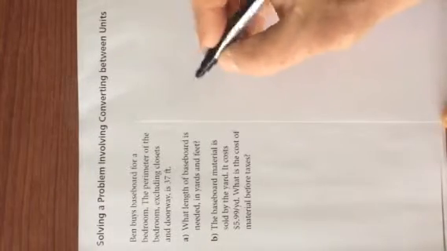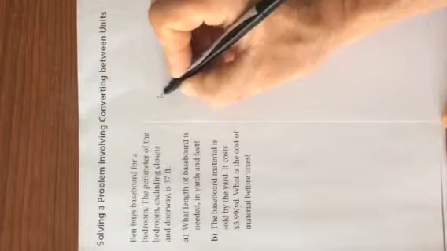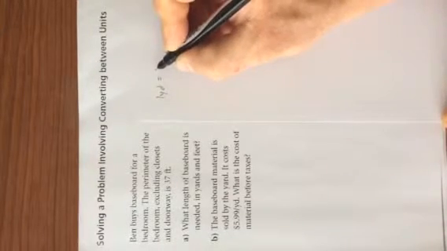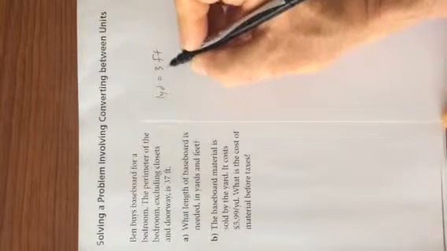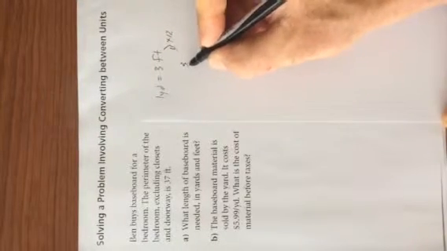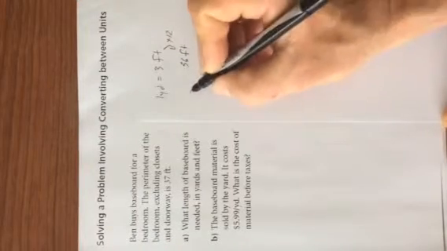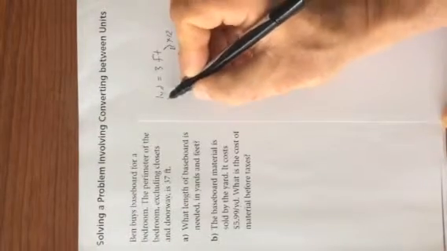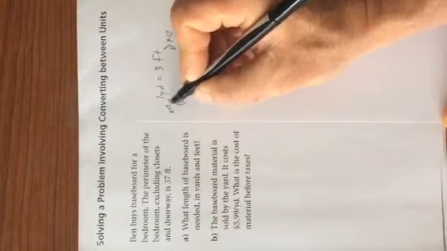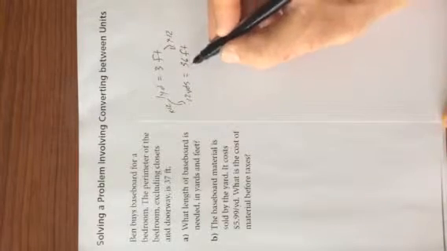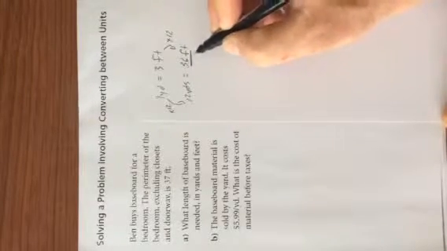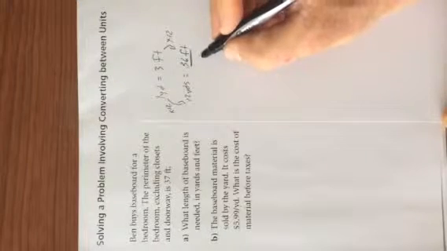Well, we know 1 yard equals 3 feet. From that, we can make the assumption, is what I did in my head, is I multiplied that by 12 to get 36 feet. So that would give me 12 yards. Why did I do that? Because it's the closest whole amount of yards I can get before I get to 37 feet.